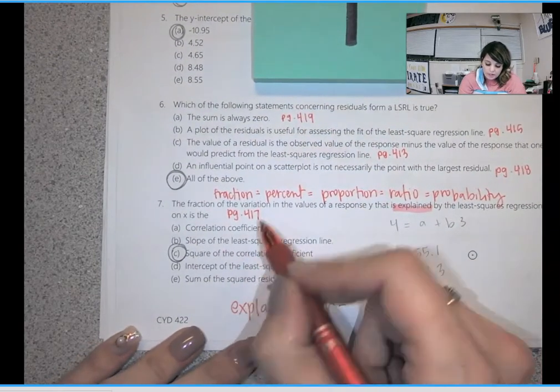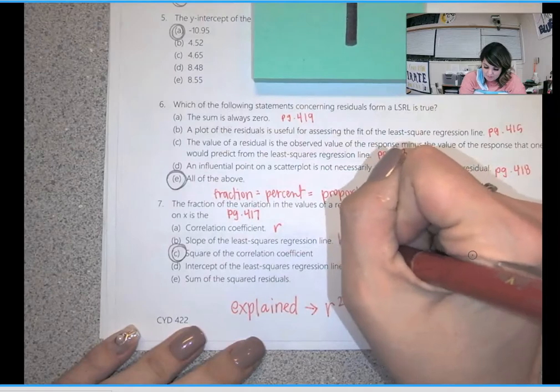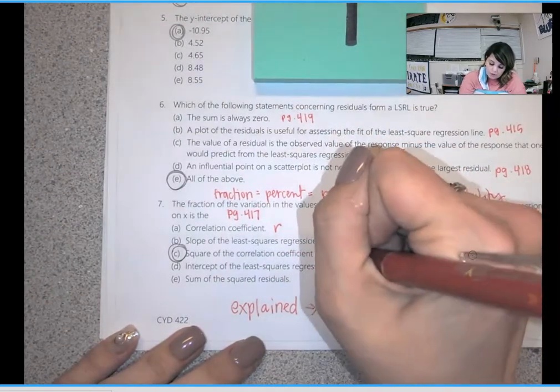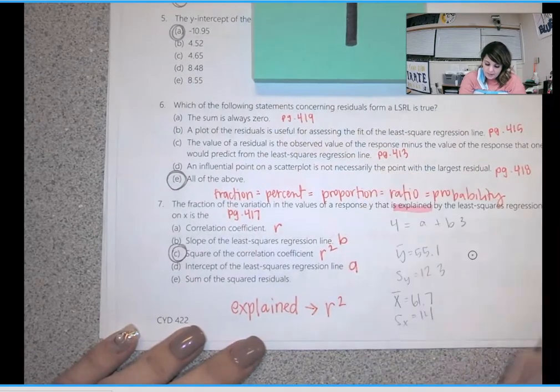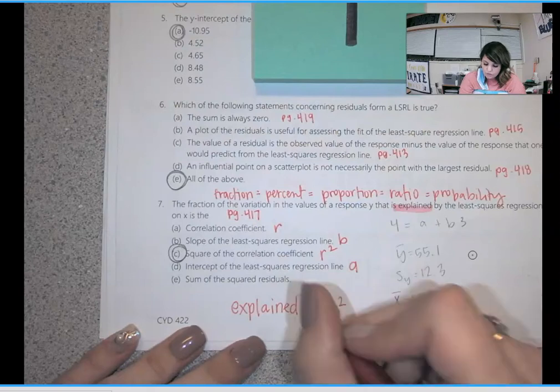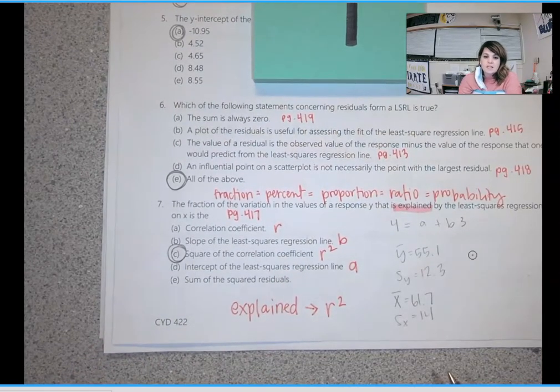Well, the correlation coefficient is r. The slope of the least squares regression line is b. The square of the correlation coefficient is r squared. This is a. Sum of the squared residuals, that doesn't have a letter. So it has to be C as in Charlie.